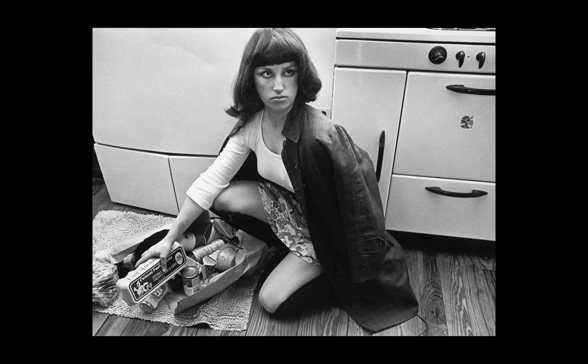Cindy Sherman is a photographer who has been making work for probably over 40 years now, I think. And she has used herself as the actor. I'm going to call her an actor right now in every single one of her pictures. When I first heard about Cindy Sherman, I thought that these were self-portraits.